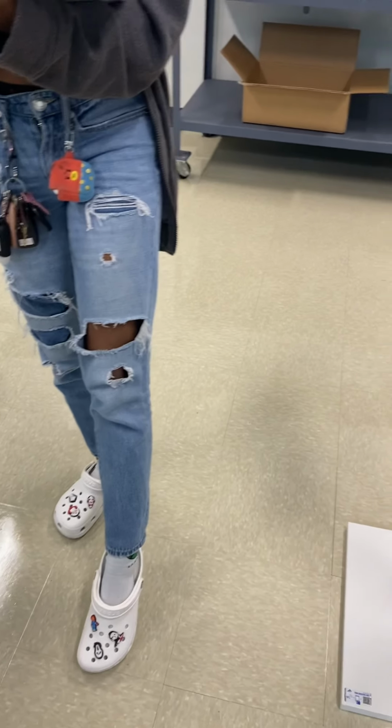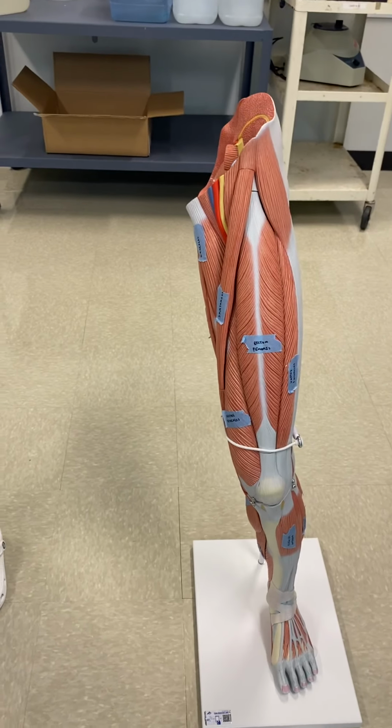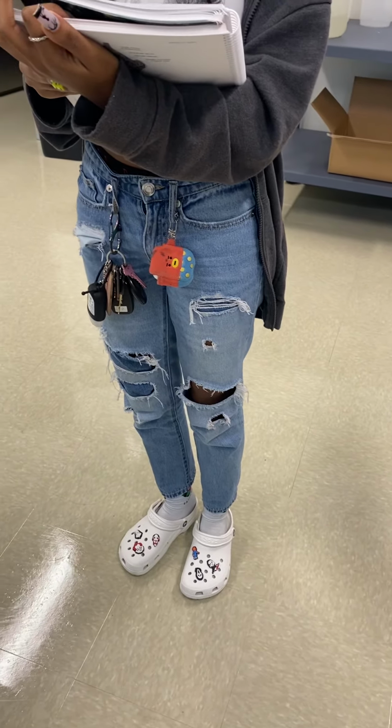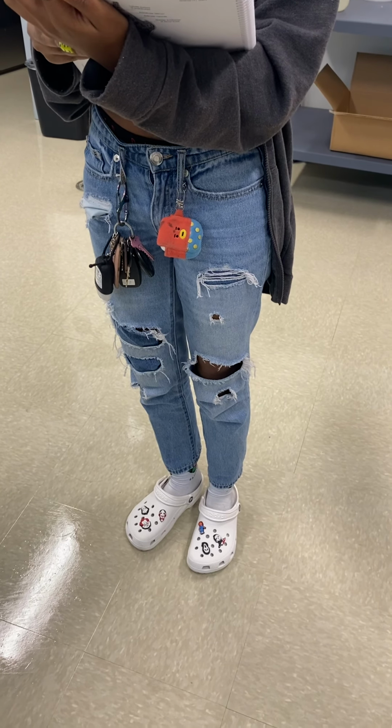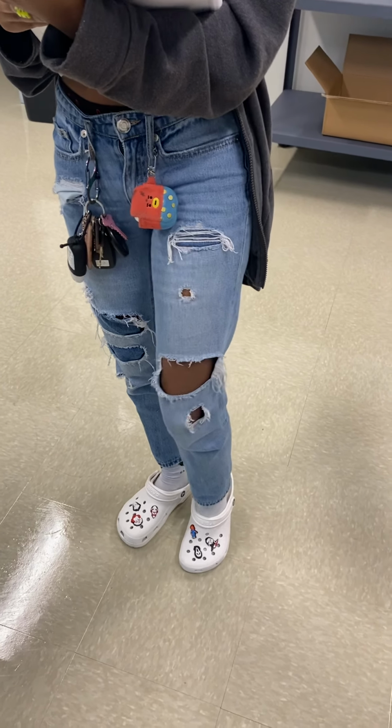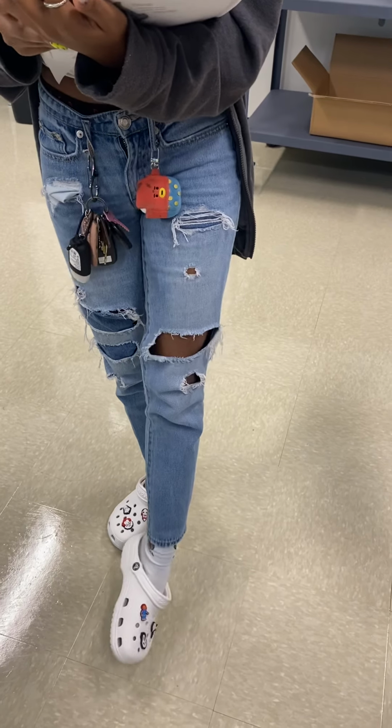And muscles of the fibularis are dorsal and inferior, and these muscles are able to do plantar flexion and inversion.